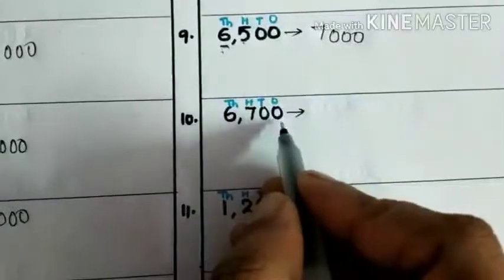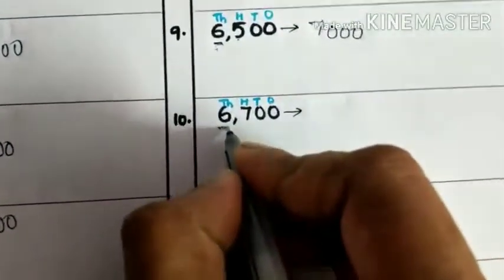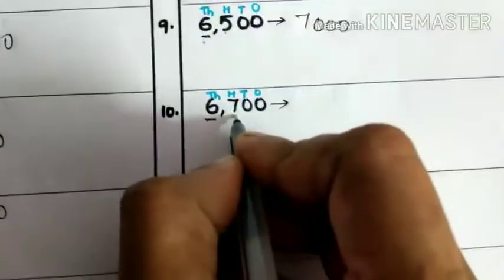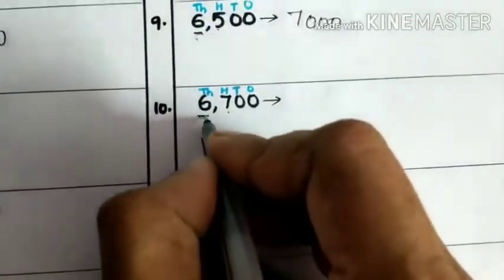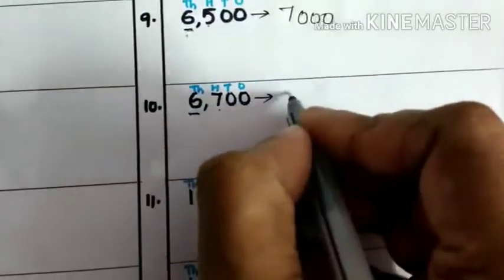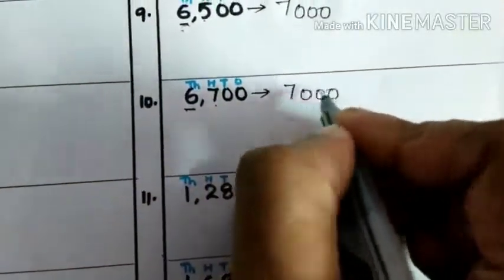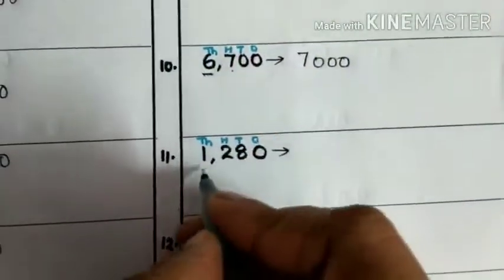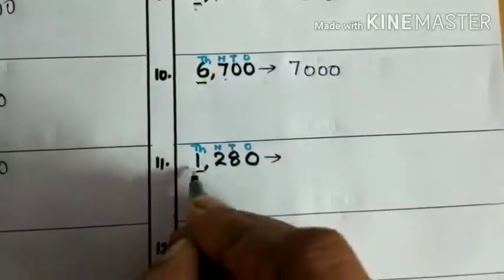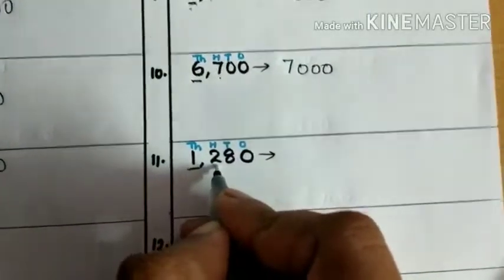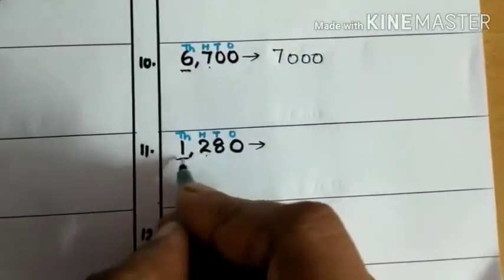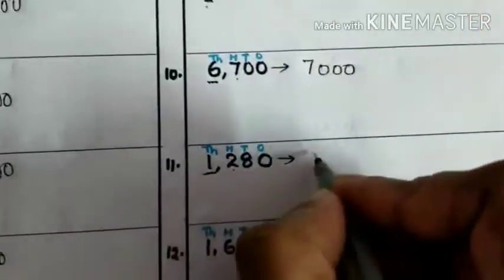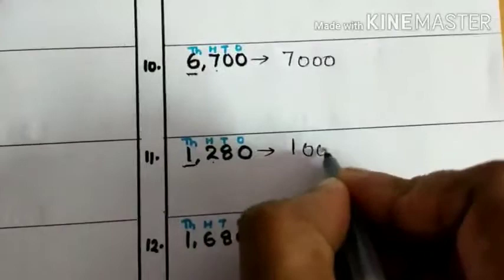Underline the thousands place digit 6. Next, hundreds place digit is 7. 7 is greater than 5. So 6 will change and become 7,000. Rounded up to 7,000. Next, underline the thousands place digit 1. Next, hundreds place is 2. 2 is less than 5. So no change for 1. 1,280 is rounded down to 1,000.